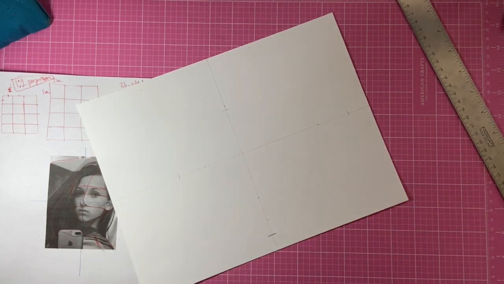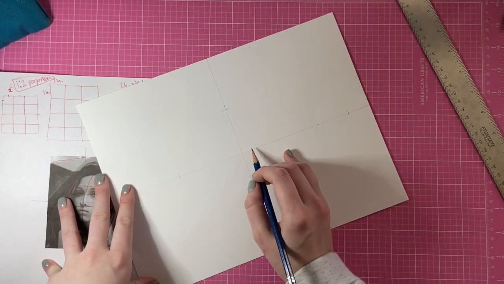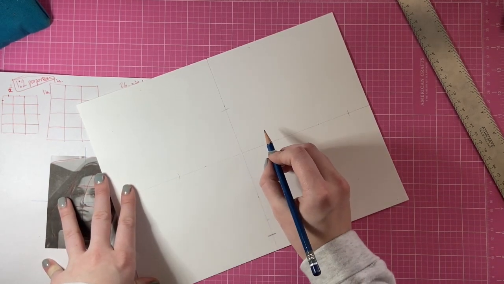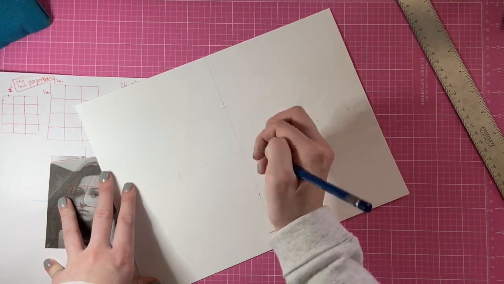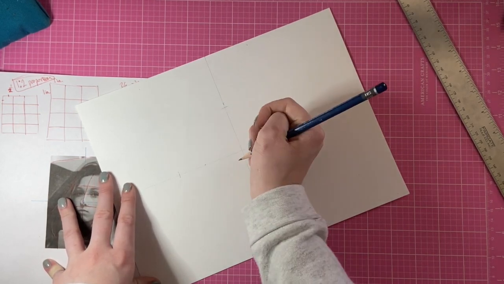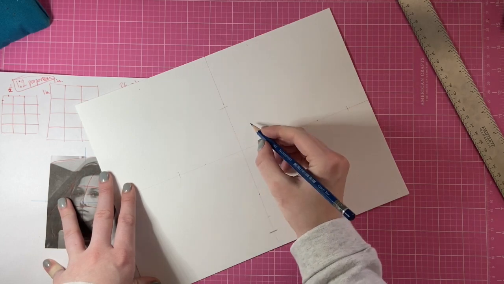Drawing ovals, I have an easier time drawing them wider than tall, so I'm going to turn my paper. I'm also standing up here, and notice how I'm holding my pencil. I'm not holding it straight up, I'm not gripped up on it real tight.